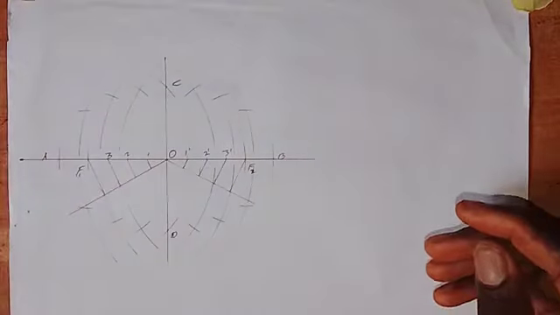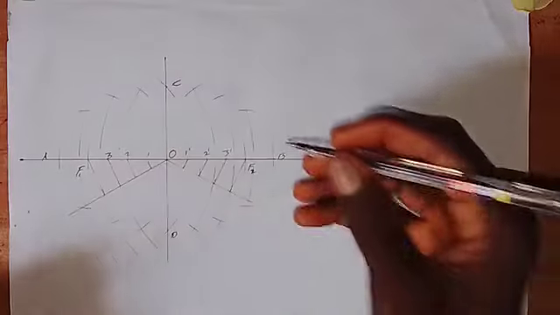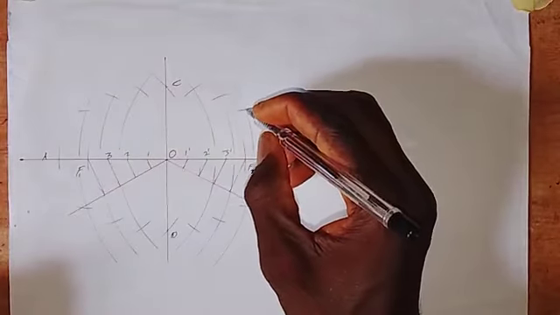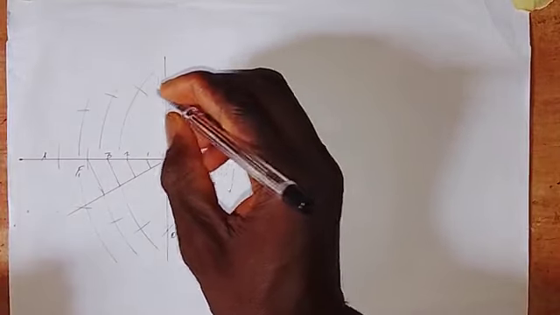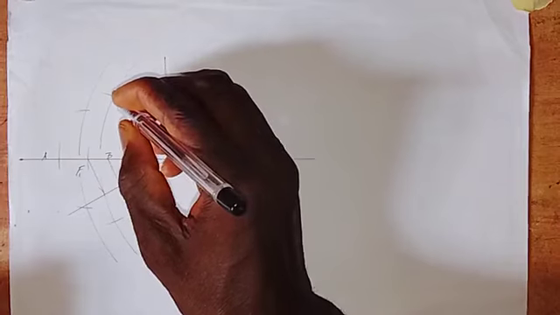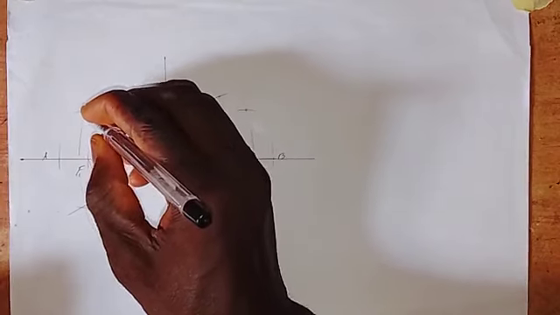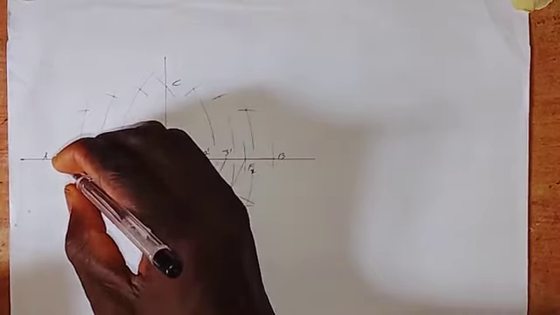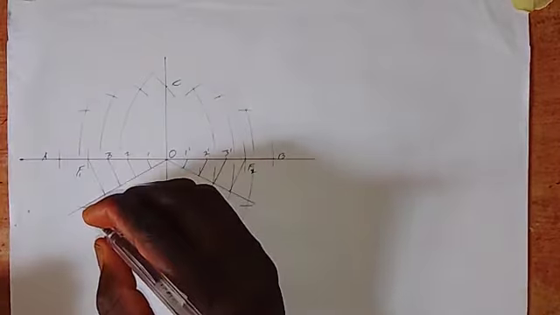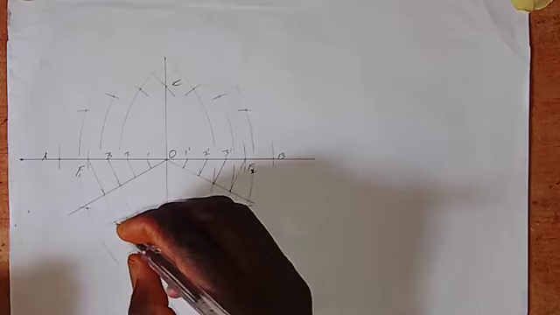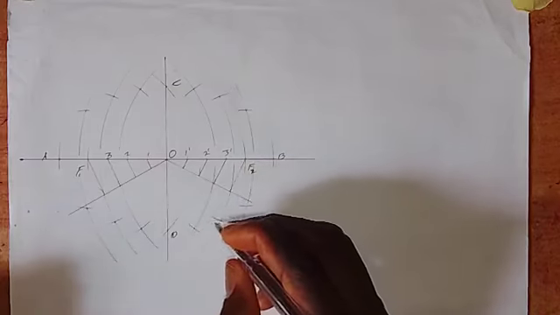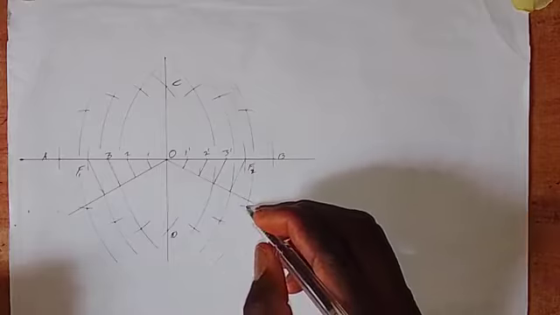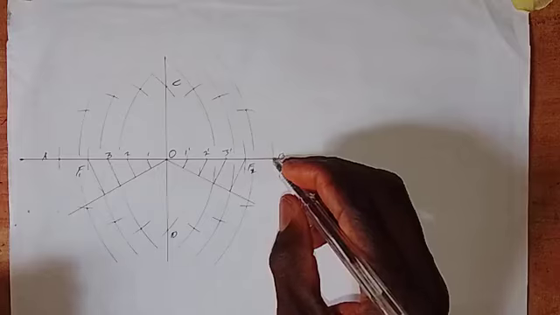So all these points that we have gotten, we are going to join them together to obtain the ellipse. That is the path traced by point P around points F1 and F2. We are going to make use of the French curve, so that's what we are going to do right now, having located these points.